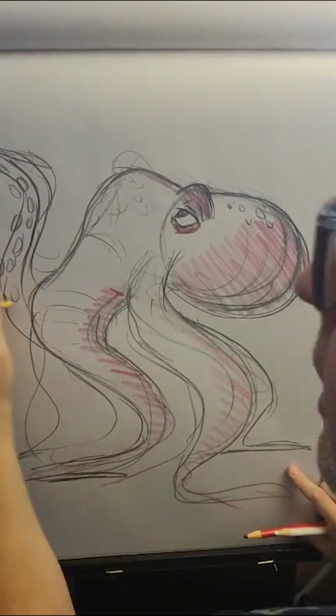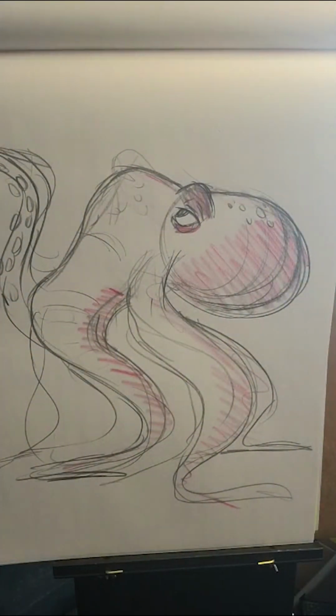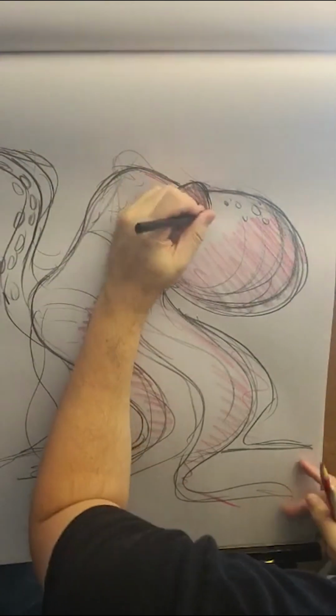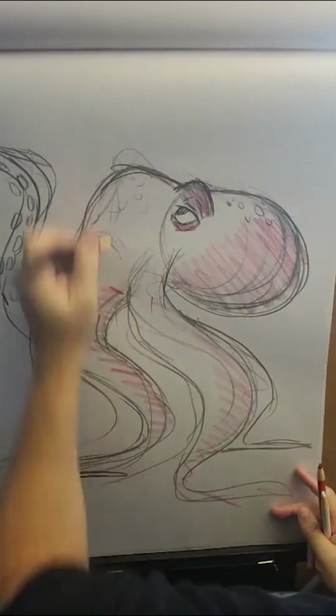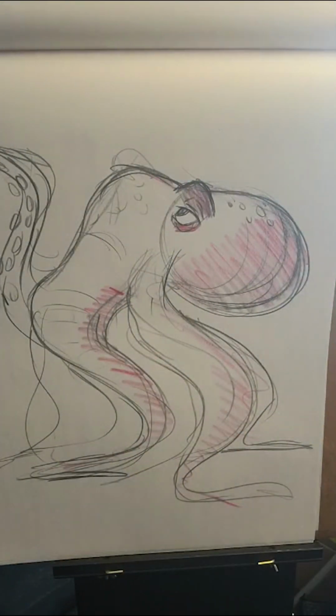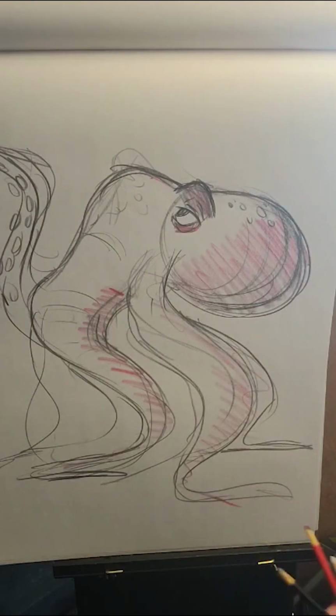I don't know what I'm doing with this guy. But just thought I'd try and play around with the drawing. There is a little bit of reference, but now they're dissecting an octopus. I'm like, I don't want to dissect it. I just want to look like what it looks like in its natural habitat.